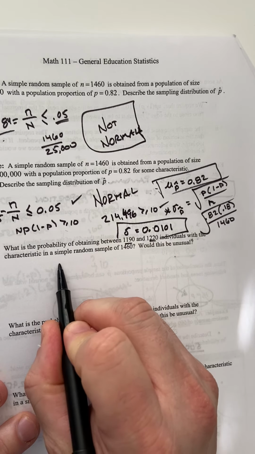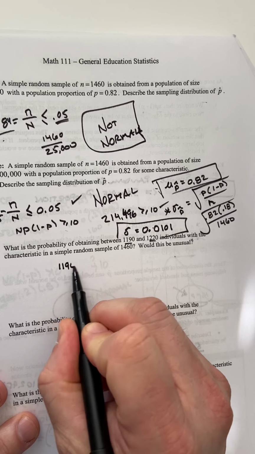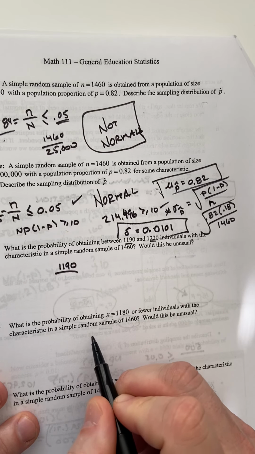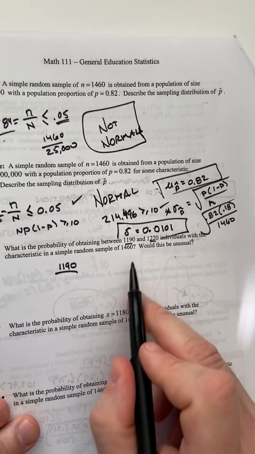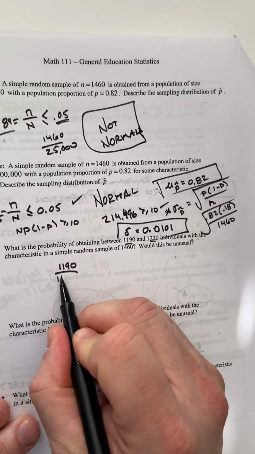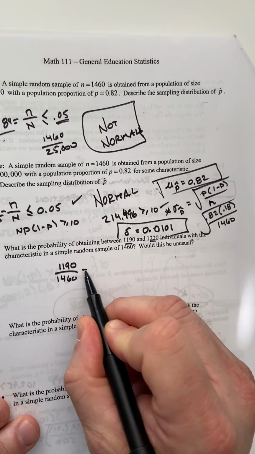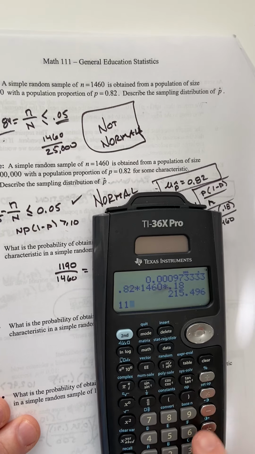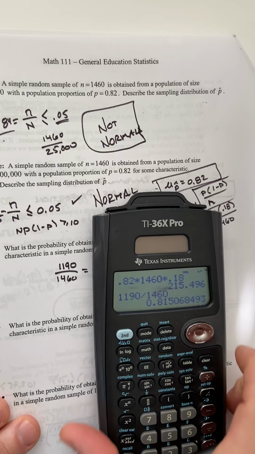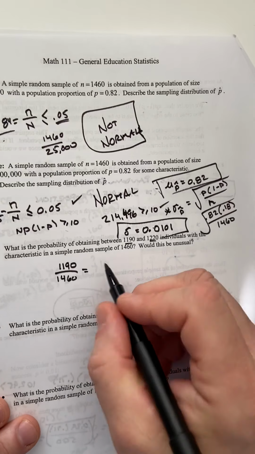What is the percent of individuals in our sample here that are between this and that? We compare that to 1460, and we get the percent for that: 0.815.